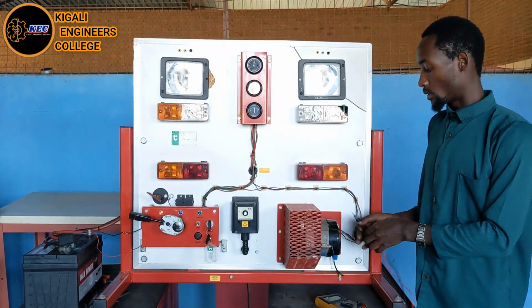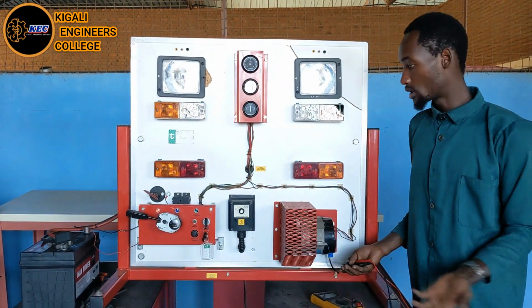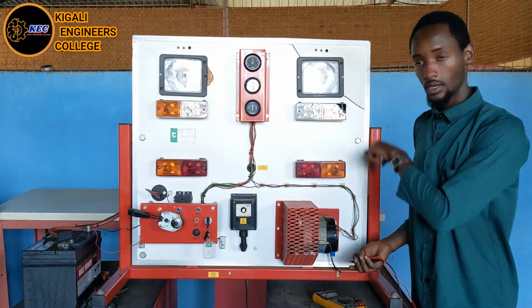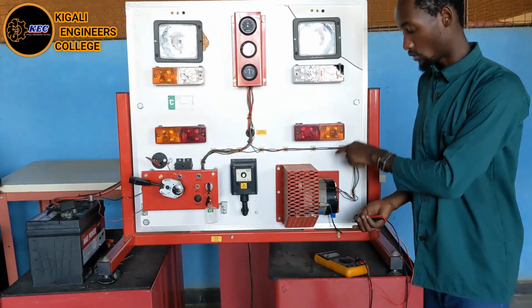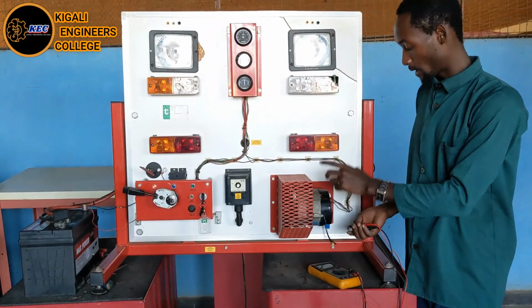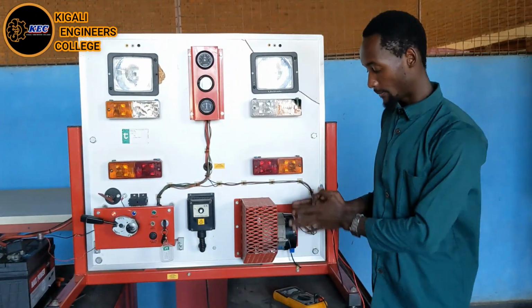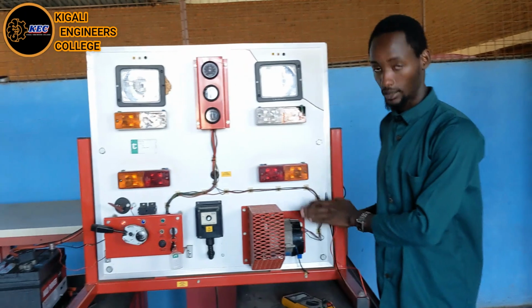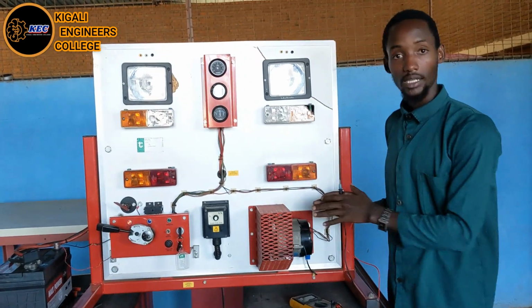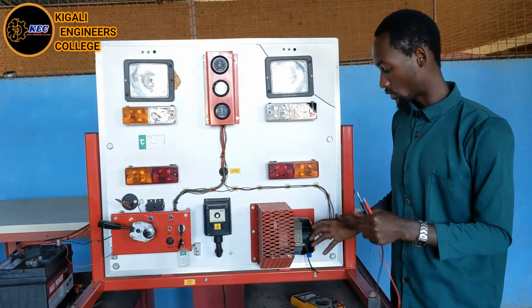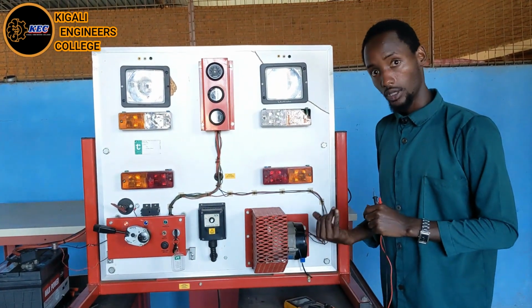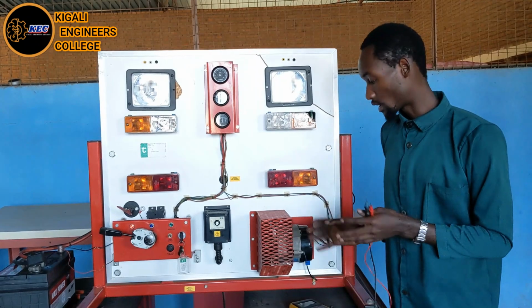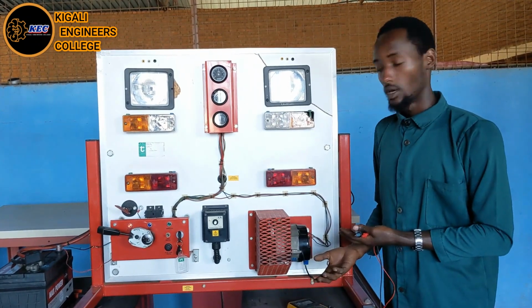So here we have no engine, but we will use that electric motor I showed you to rotate this alternator. Now it means that the rotor inside this alternator is magnetized. But if there is no rotary motion of that rotor, there is no production of voltage.